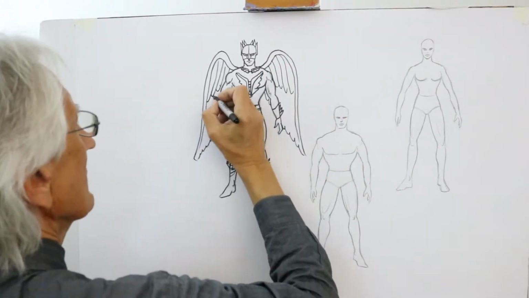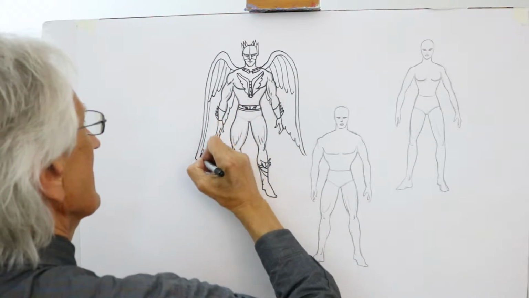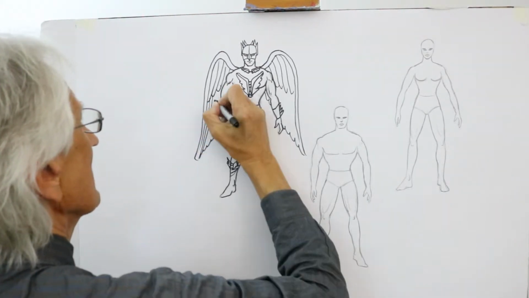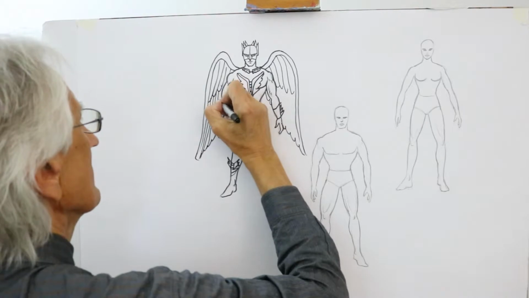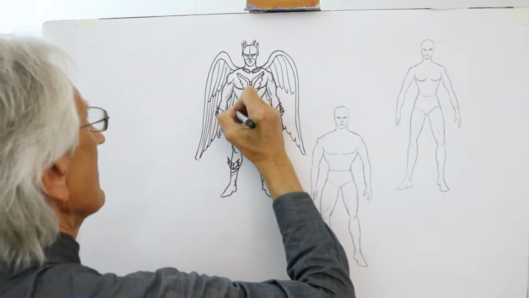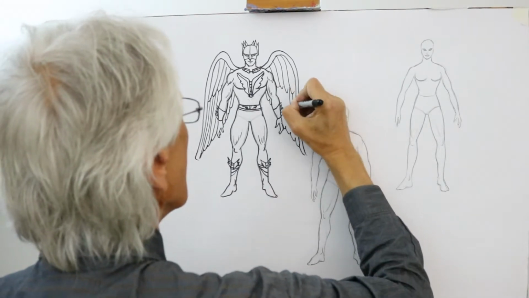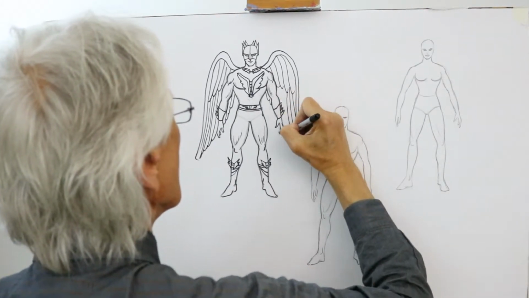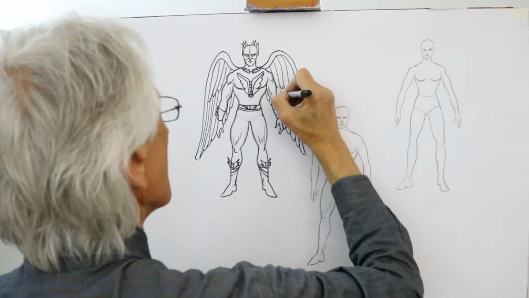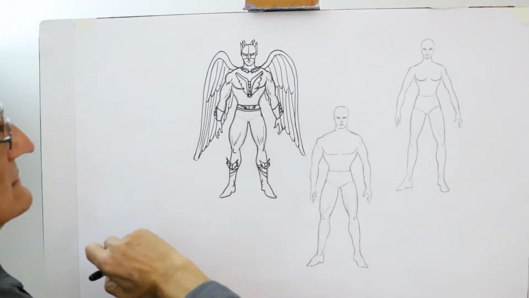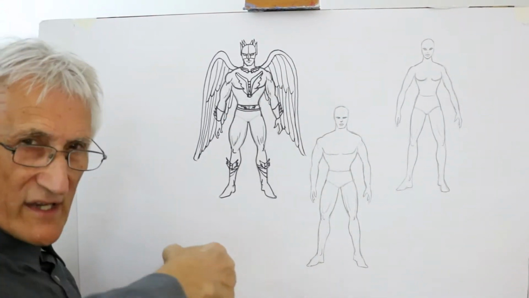Like that, and the longer feathers coming down, join those lines that you've drawn in there. Into there. Excellent. So that's how you kind of think your way through the creation of your character.